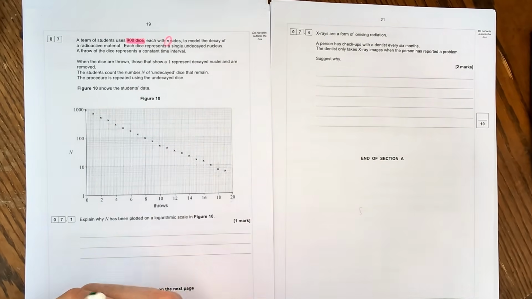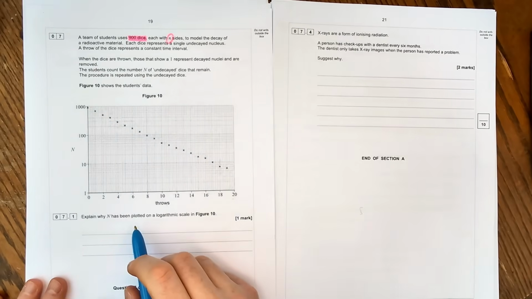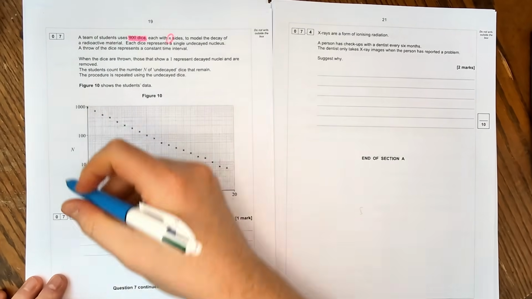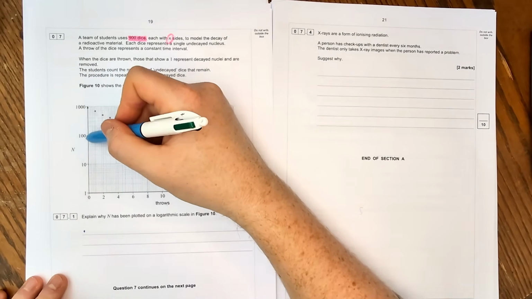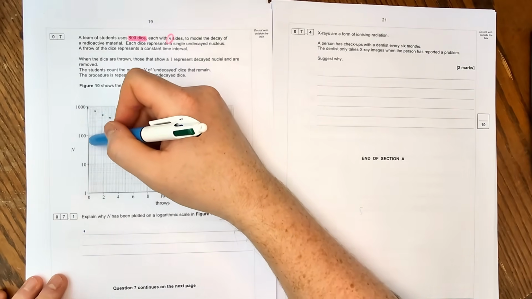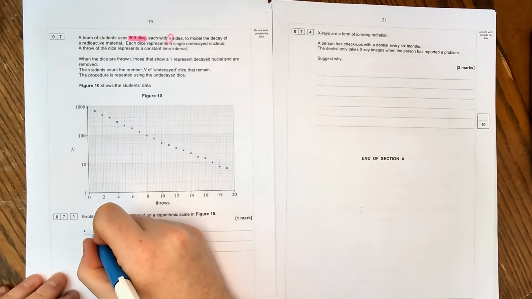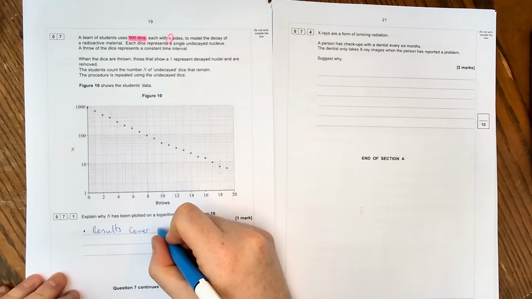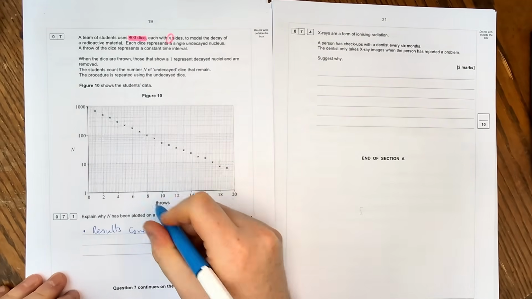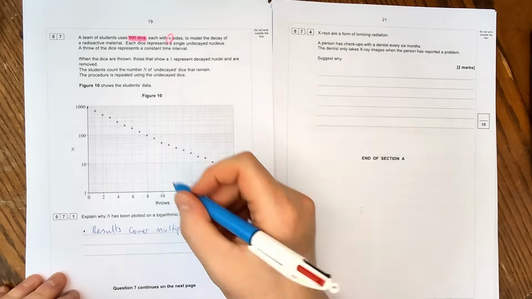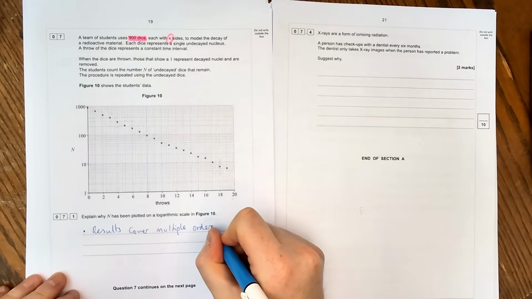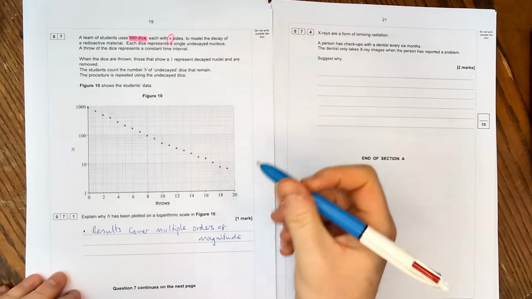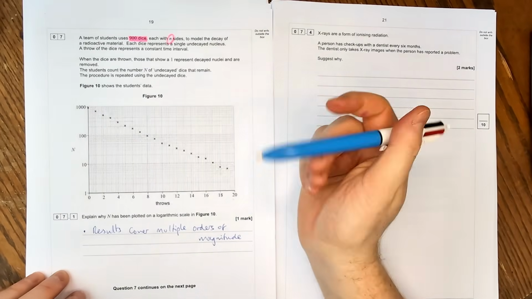The first mark is just for saying, why would we plot it on a logarithmic scale? Basically the answer is because you've got a wide range of results, covering many different orders of magnitude. So you could say the data cover multiple orders of magnitude. Otherwise you wouldn't be able to plot it accurately on a linear scale. It just wouldn't work. You could also say that it's expected to be exponential, which they allow in the mark scheme here as well.